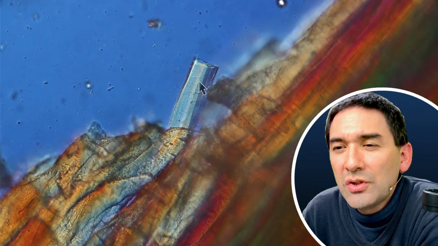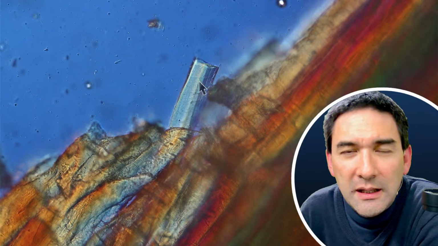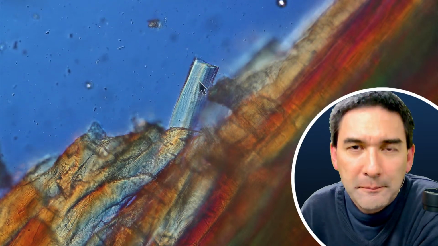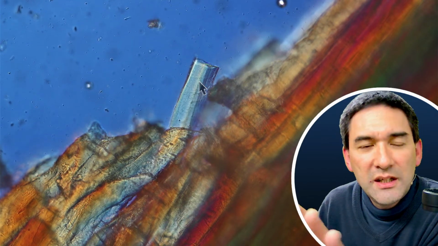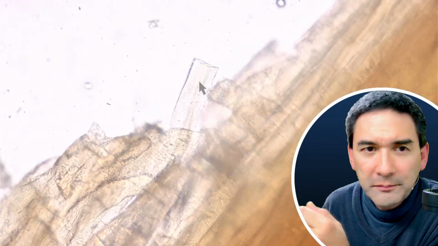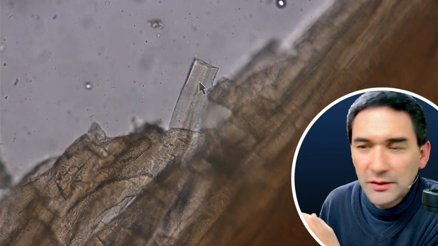What lighting are you using to view the samples? DIC. This is basically DIC, but DIC does use polarized light. But I'm not using cross-polarized filters, right? So that's why you see the background, the blue is blue. This here is now regular bright field. So these are now the natural colors.